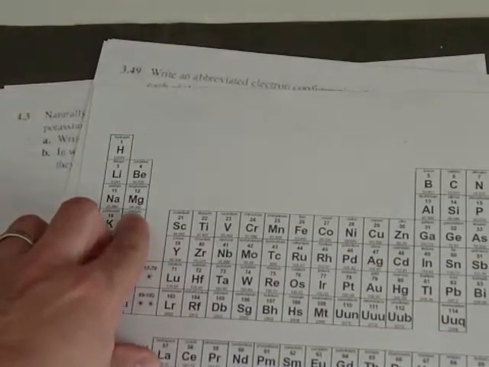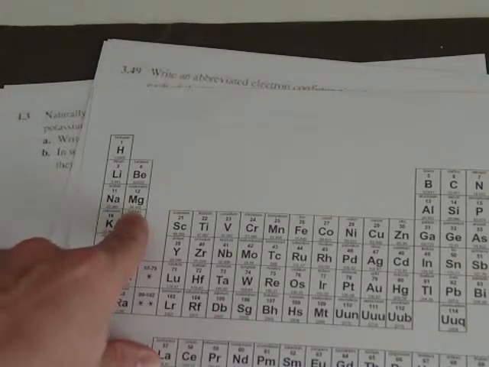We'll look at 3.49. 3.49 is asking us to do something very similar, but we have to write the abbreviated electron configuration. And so the first one we'll look at is magnesium. All right, magnesium can be found right here with an atomic number of 12.